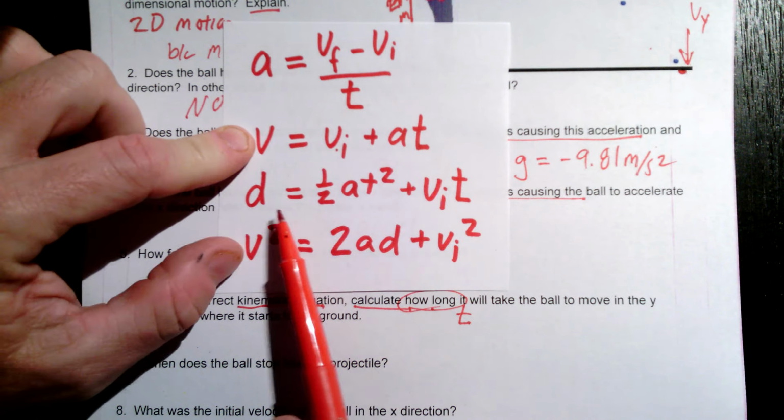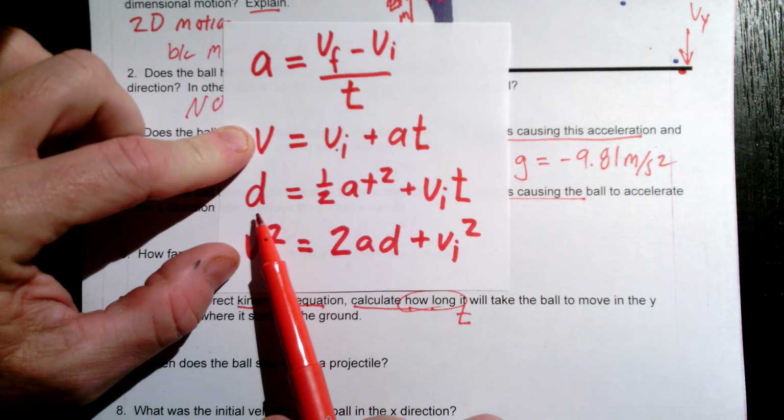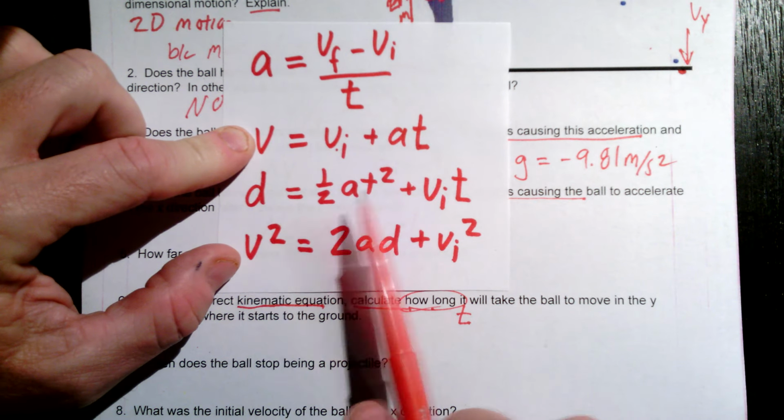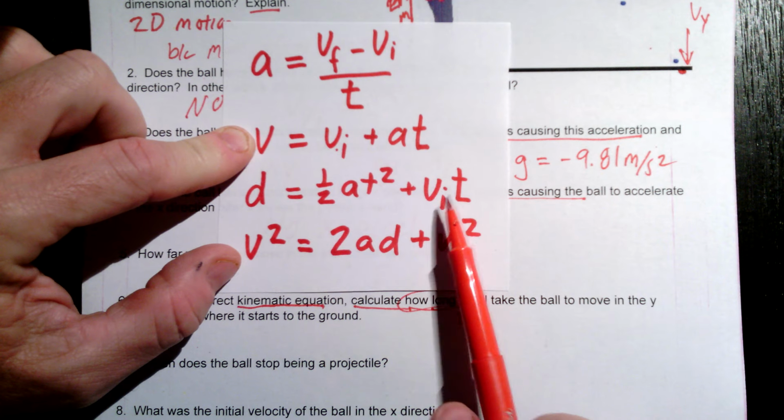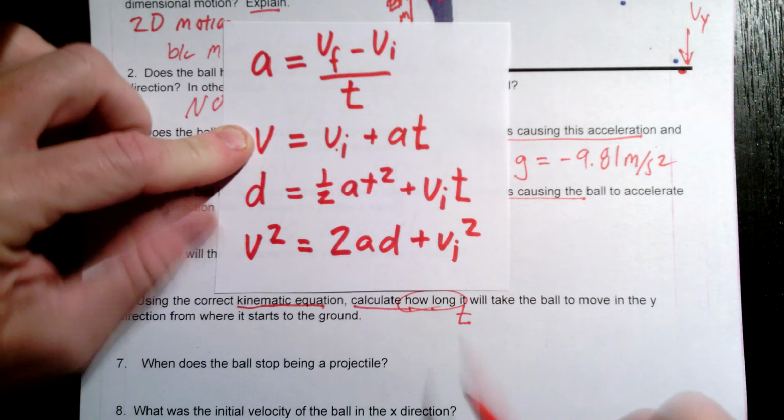Let's check out this kinematic equation. Do I know the distance it moves? Yeah, it's 2.89. Do I know the acceleration? Well, it's caused by gravity. It's 9.81 meters per second squared. Do I know the initial velocity? Yeah, the initial velocity was 0. So I can use this formula here.